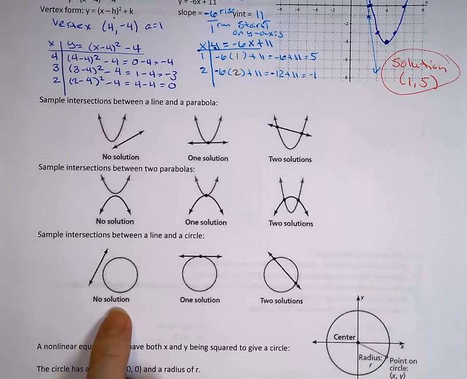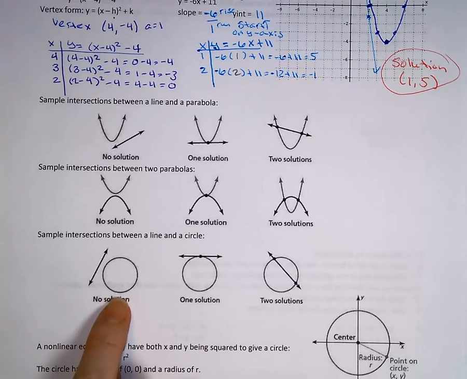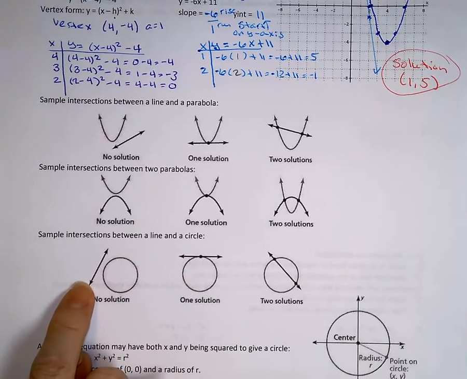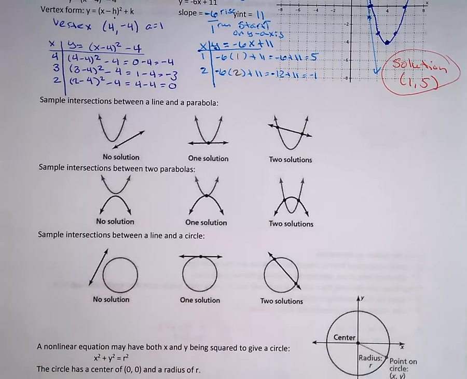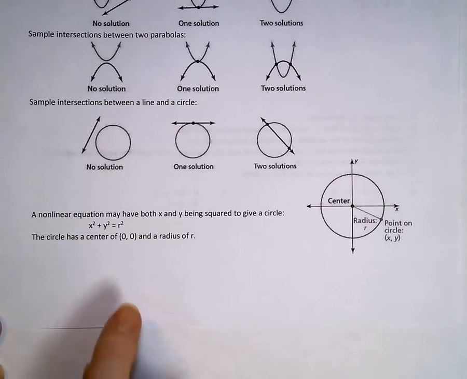With a circle, we're not going to be graphing circles today, but I do want you to at least recognize what it might look like visually. So if we had a line and a circle, we won't do anything more complicated. It's possible that the line just goes somewhere way far away from the circle and they're never going to cross. They might just cross once or they might cross twice, but there's no way to have a line cross a circle more than twice.